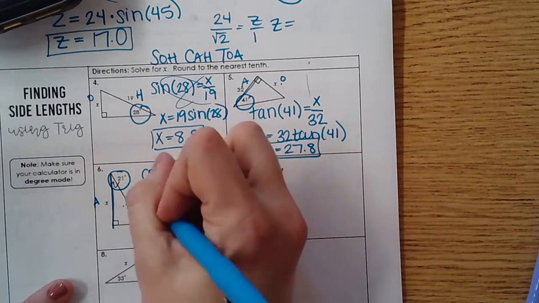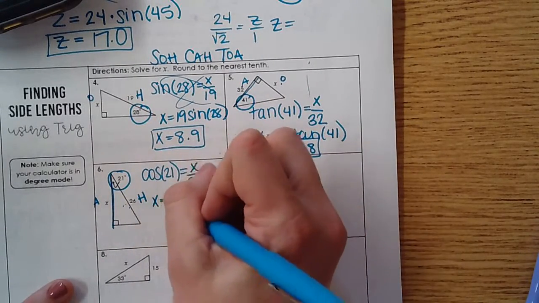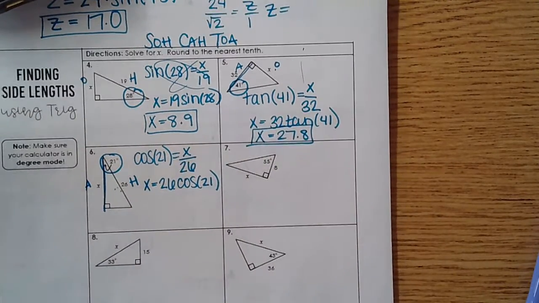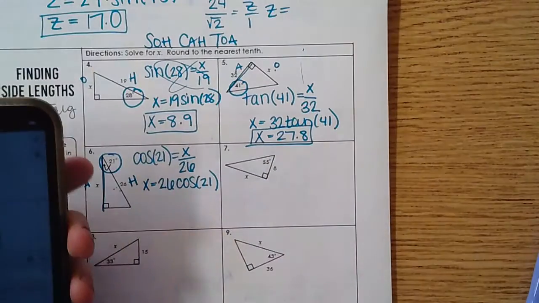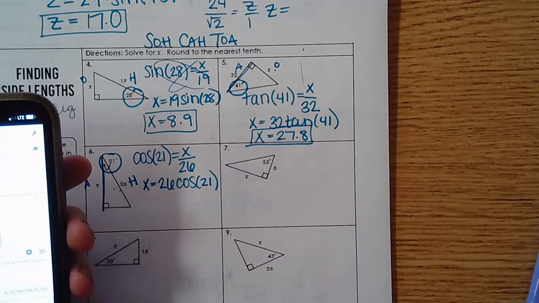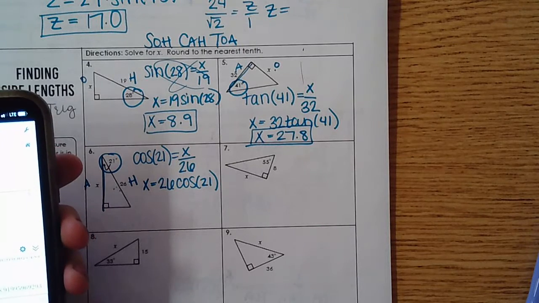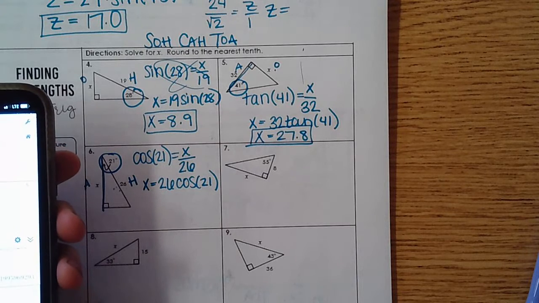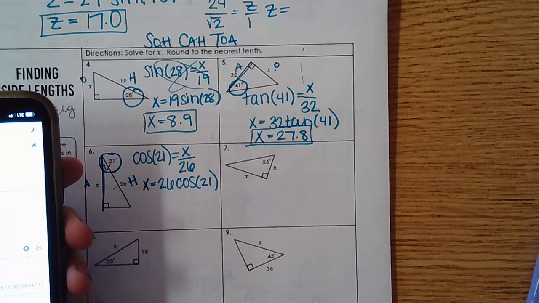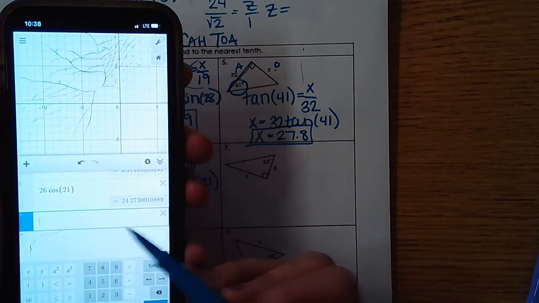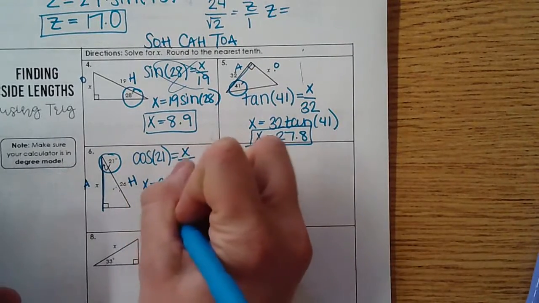I reach across, I multiply, x equals 26 cosine of 21. Now let's plug that in. 26 function cosine 21, 24.27, so 24.3.